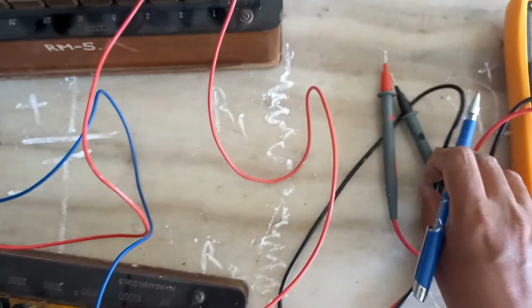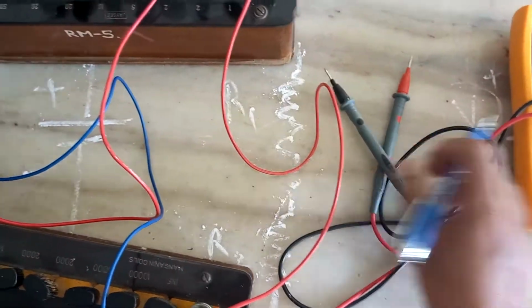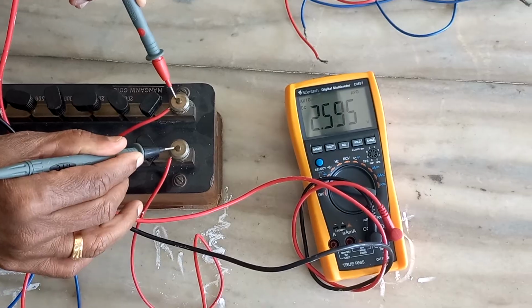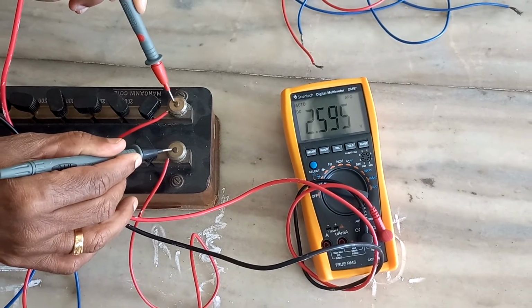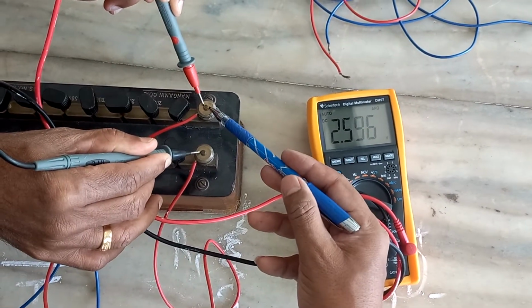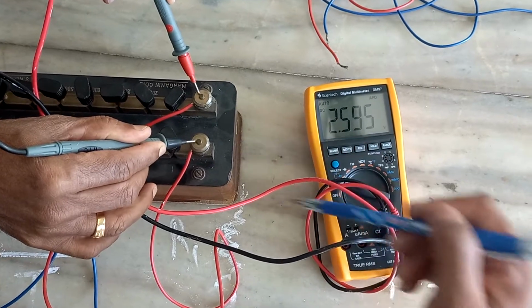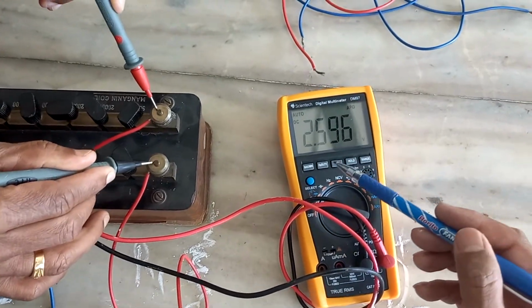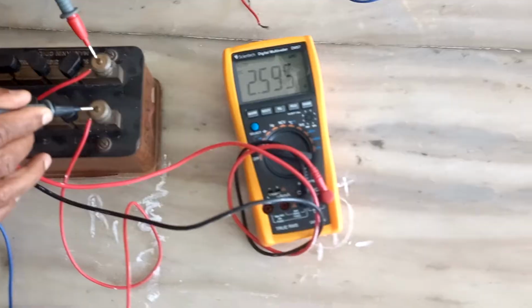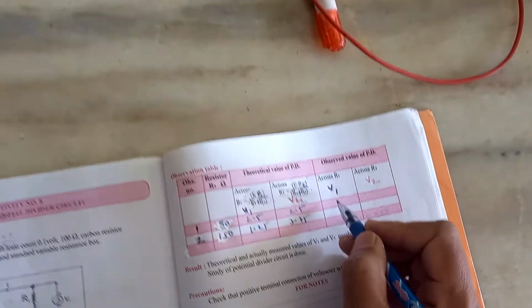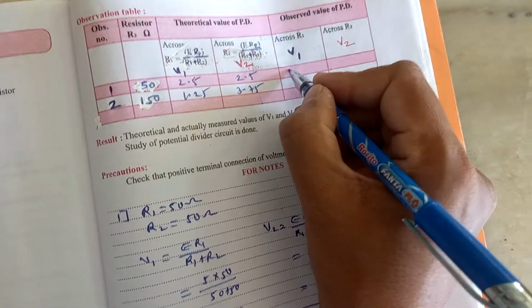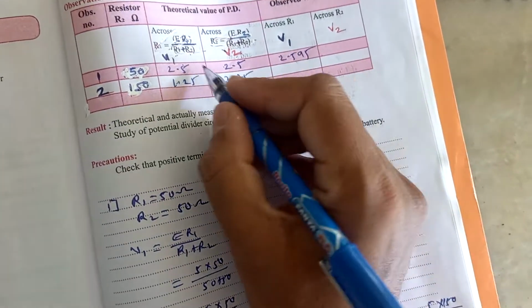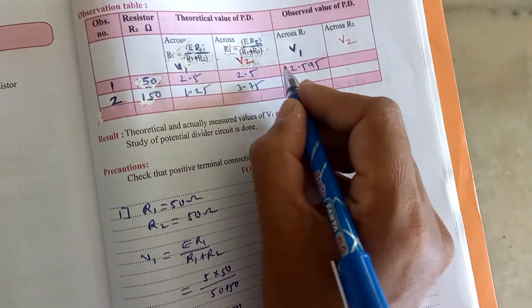Now we will measure the potential across R1. See students, we are doing it with only one multimeter. We connected the multimeter across R1 and got the value 2.595. So we got 2.595 for V1, and the theoretical value 2.5 is approximately equal.